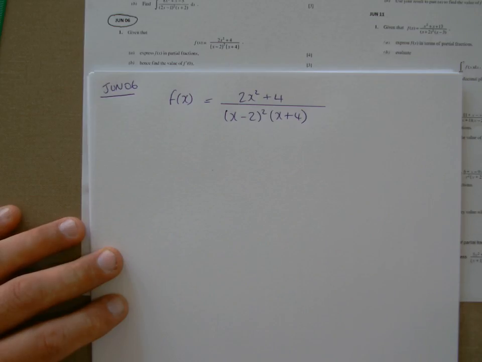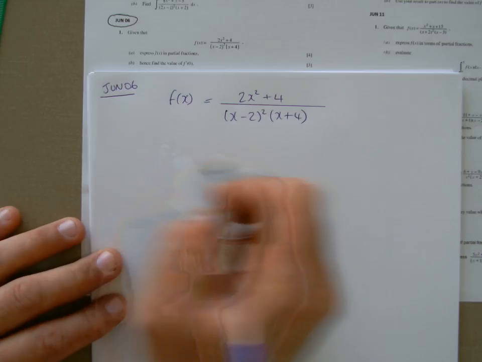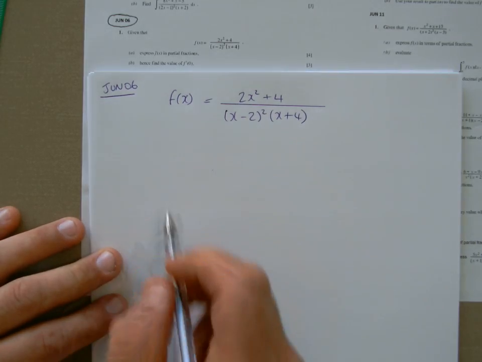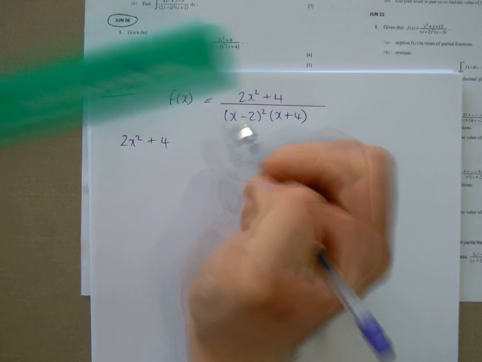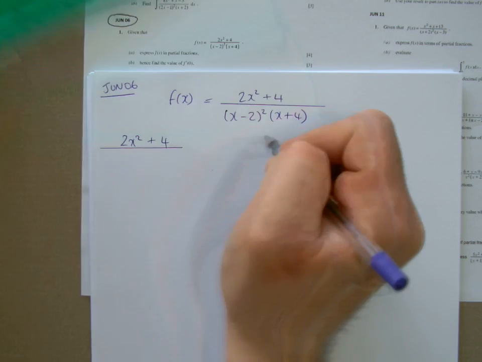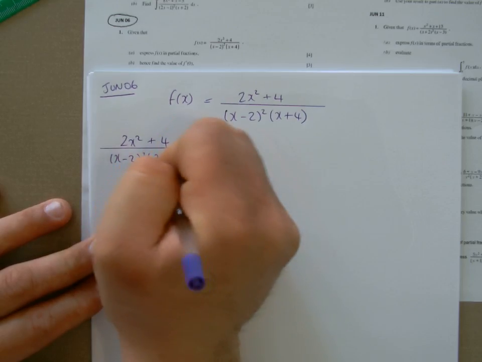Okay, so do you know 6? Express this in partial fractions. Okay, so what we'll do is, we've got this here. We'll do 2x squared plus 4, all over x minus 2 all squared, x plus 4.